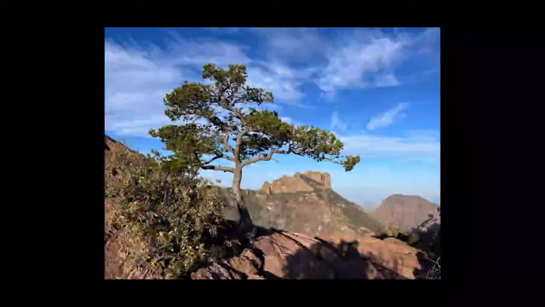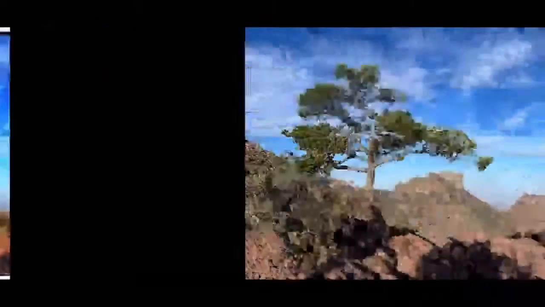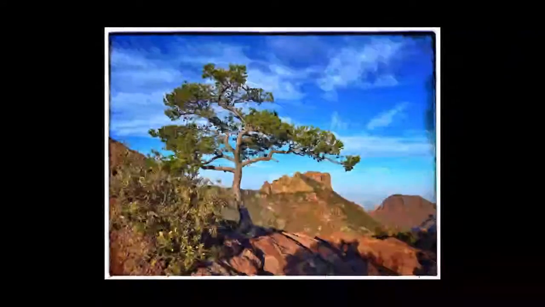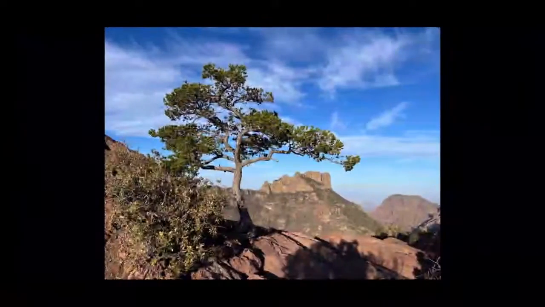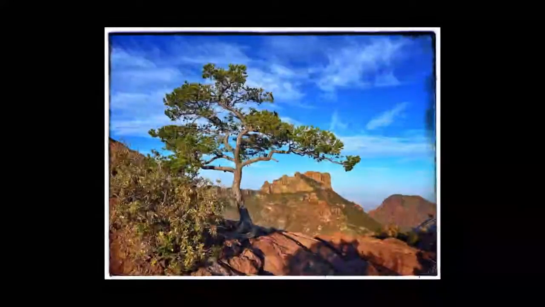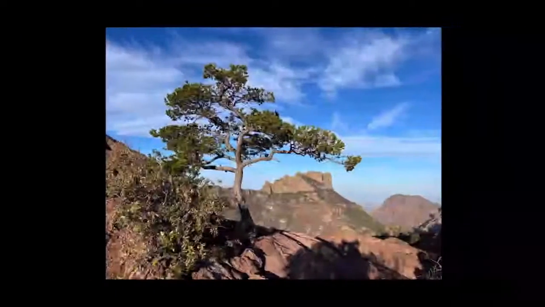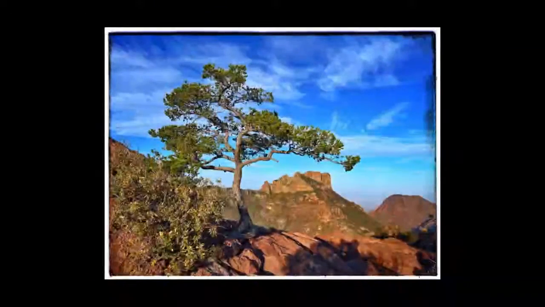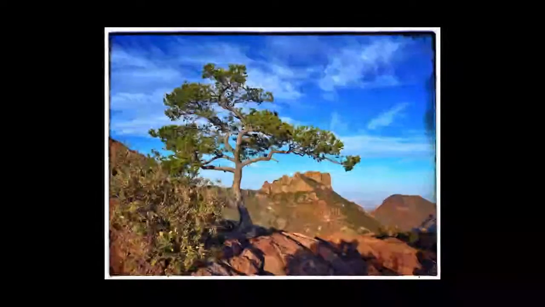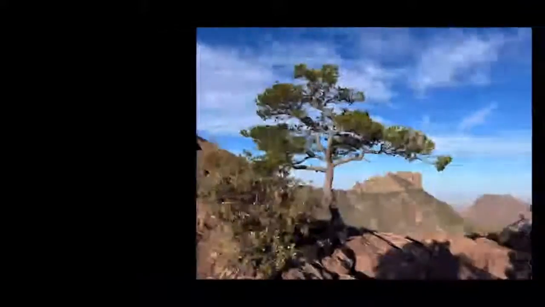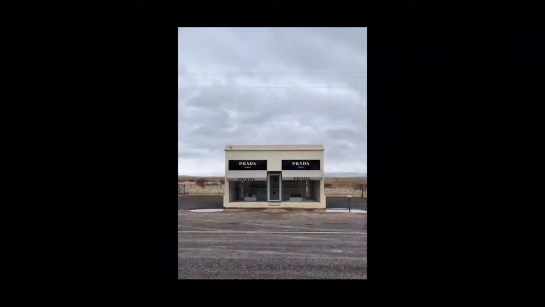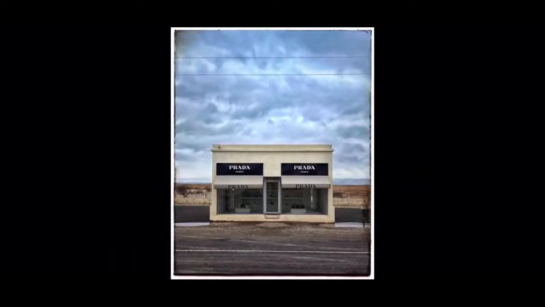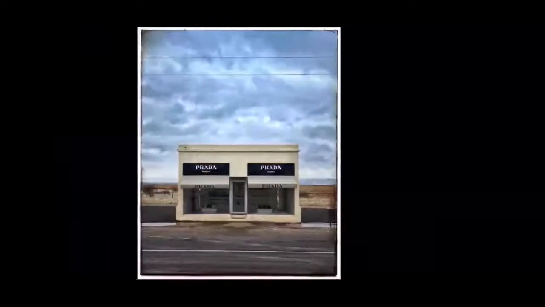Okay, let's see what we've done here. This is the original image that I captured. And then this is the edit. The original, the edit. So pretty subtle differences, but there are some definite differences there. Love it, hate it, I don't care. It's my image. You do what you want with yours. That's the beauty of it. Okay, so there's the original Prada in Marfa, Texas. And then there's our edit. A little more dramatic. There it is.